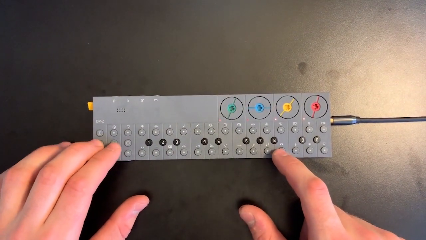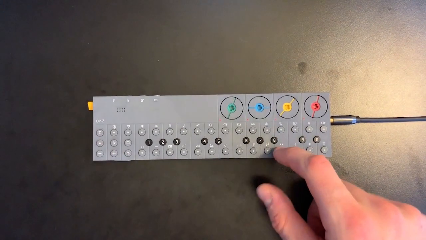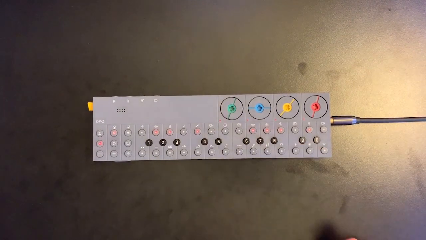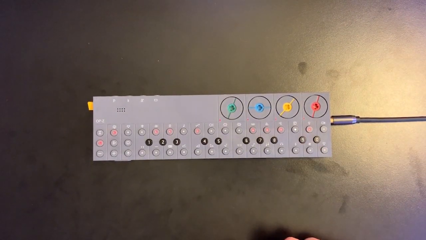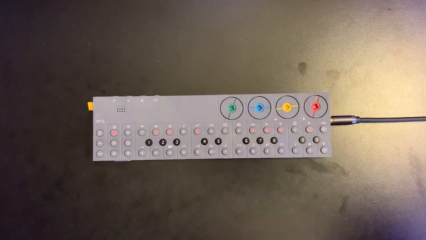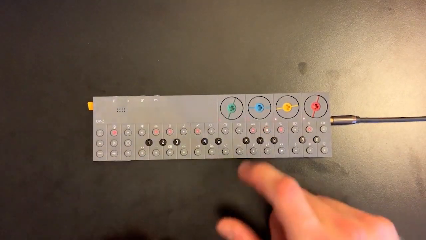Cool. So now it's record armed. Quantize. Get rid of that delay, it's too much.